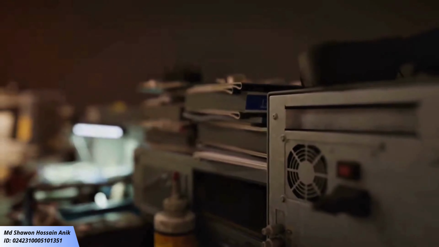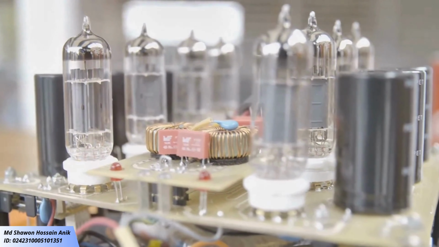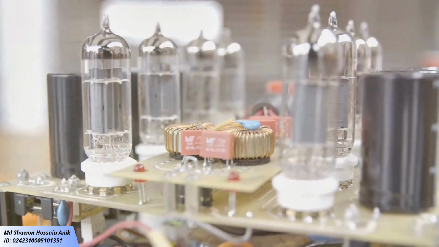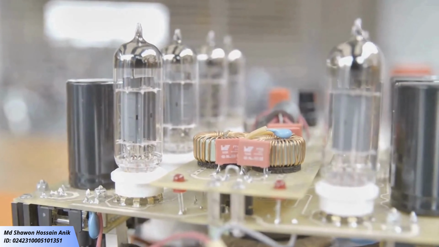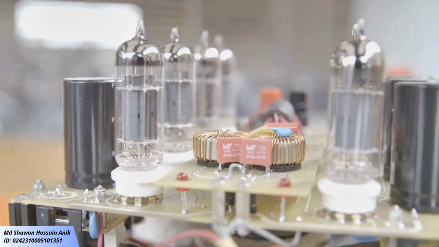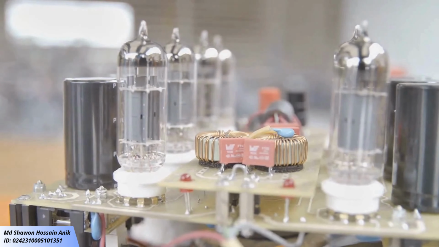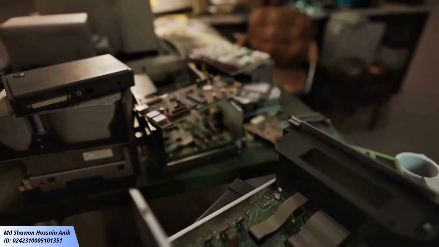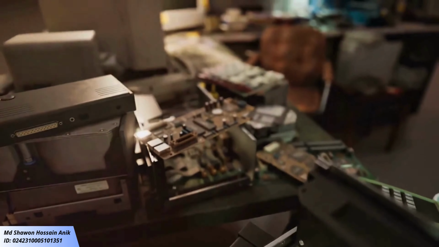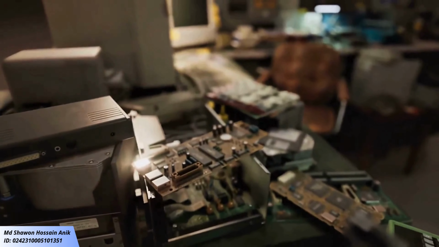Now I will talk about the key technologies, advantages and disadvantages of 4th generation computers. The key technologies of 4th generation computers are microprocessors Intel 4004, 8080 and 8086. Also large scale integration LSI and VLSI, that means very large scale integration. Also magnetic storage devices and floppy disks. The main technology of this generation was the microprocessor.